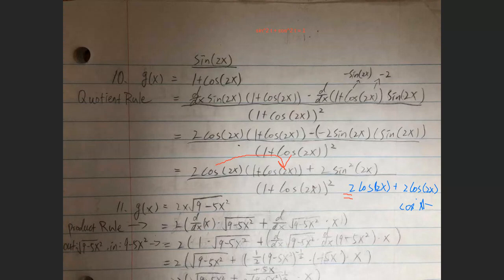Then the denominator, you have 1 plus cosine 2x square. Can you simplify that? Let's erase this.